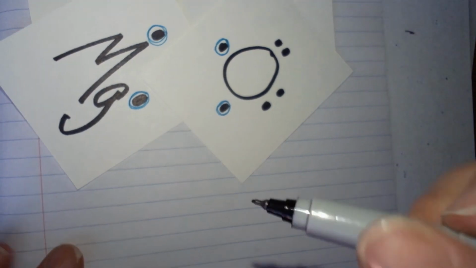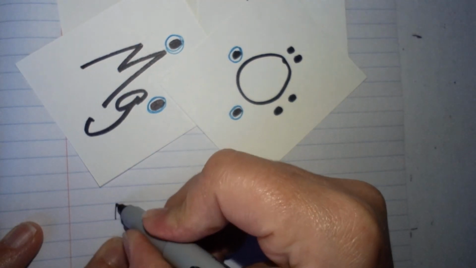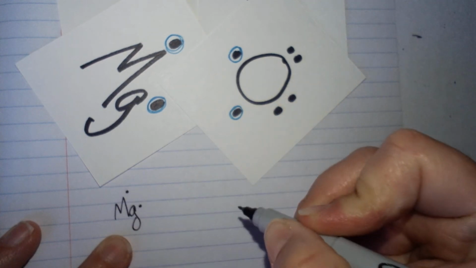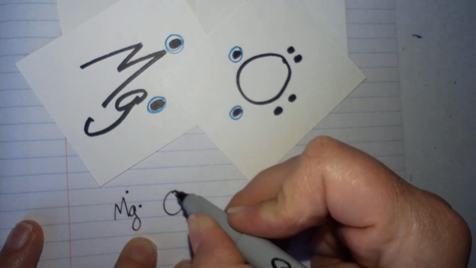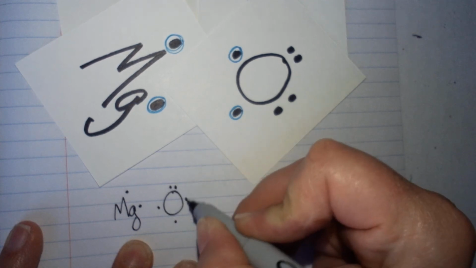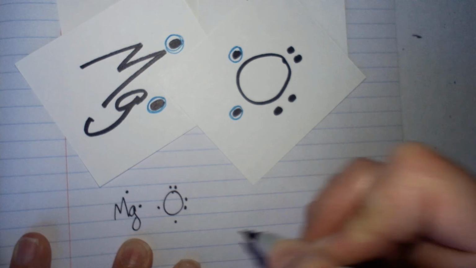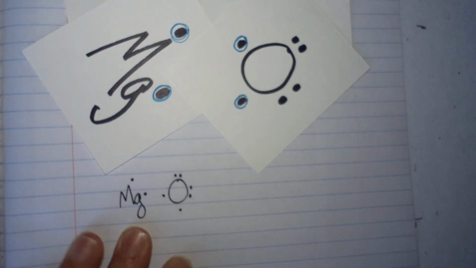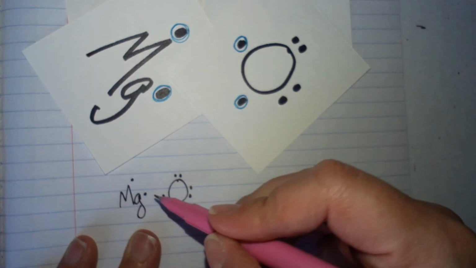Make it bigger. So if we're going to write that, magnesium has its 2 lonely electrons. Oxygen has 6. The other part is if you keep repeating these over and over again, then you're going to memorize some of them. And so that's going to be really important too.